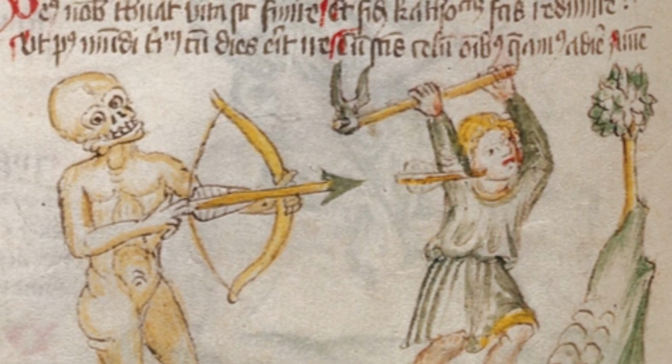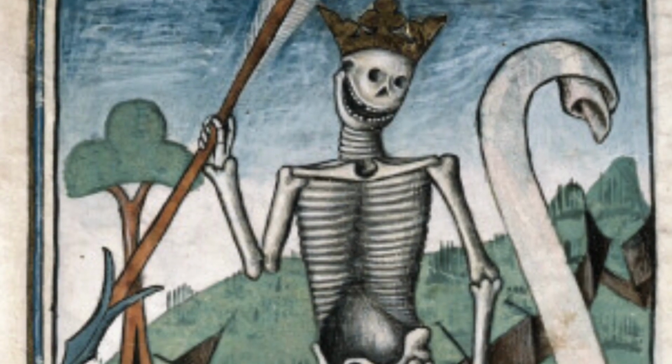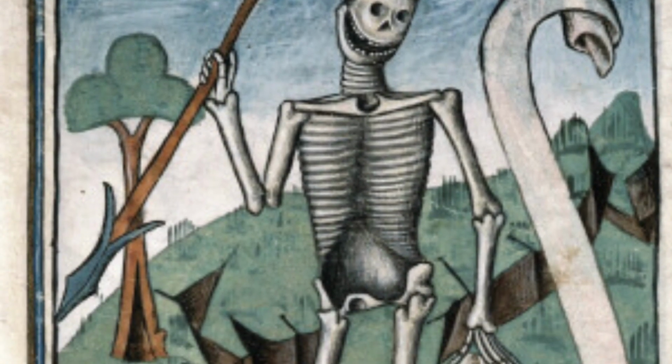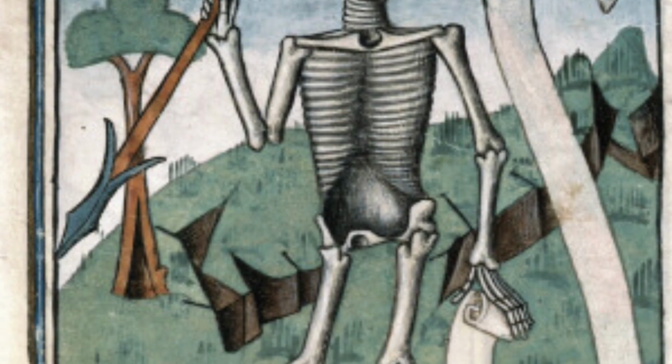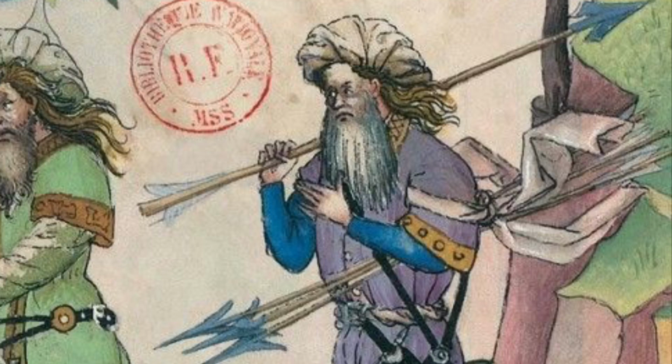Looks like he fired one arrow, is about to fire another one, and I really like this one because he looks like something from a Tim Burton movie. Also, like Santa Claus, we can see that he has a list, so I'm sure he's been checking it twice. Might do a different video one day on all the different combinations of items Death wields and uses.